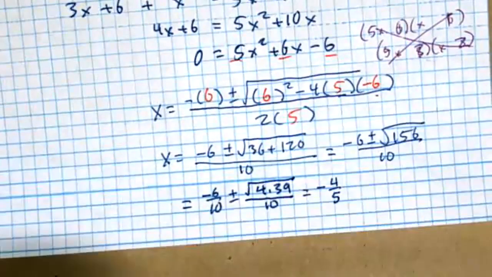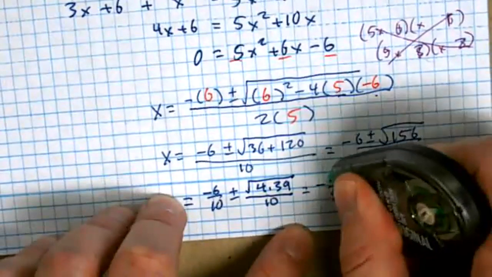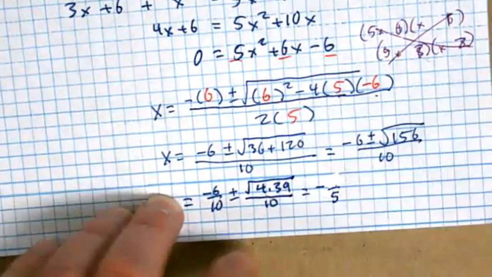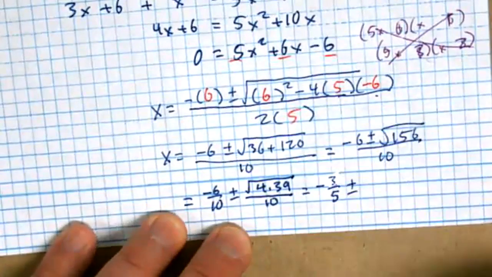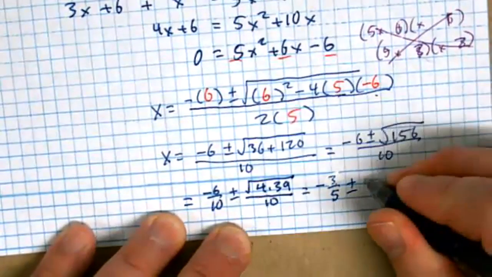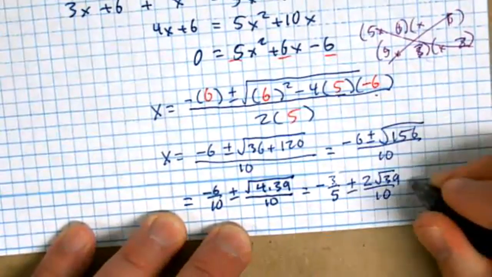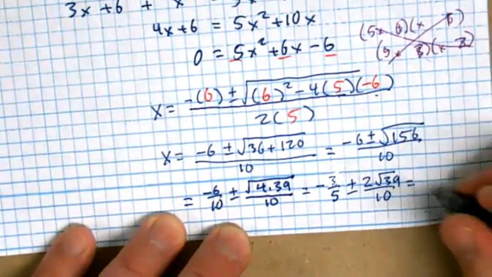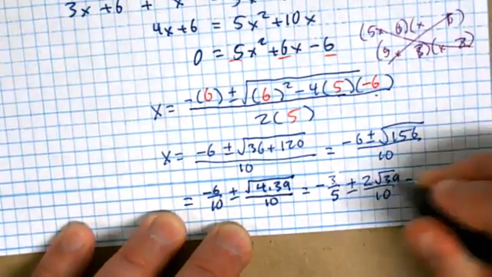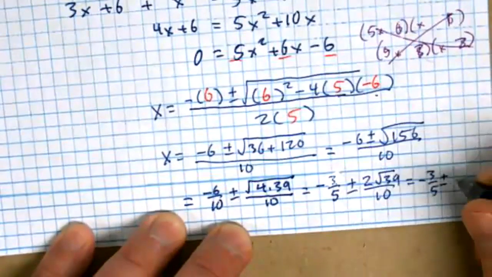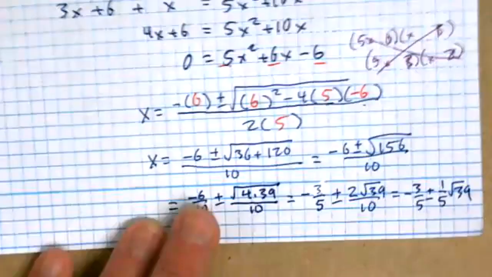Ooh, easy there, right? Square root of 4 is 2. Oh, I'm running out of space, but I'm almost there. That would be 1 over 5. So 1 over 5 root 39. Or I could write the root 39 on the top.